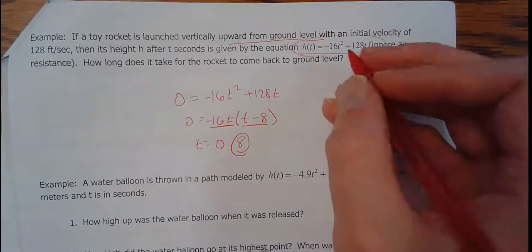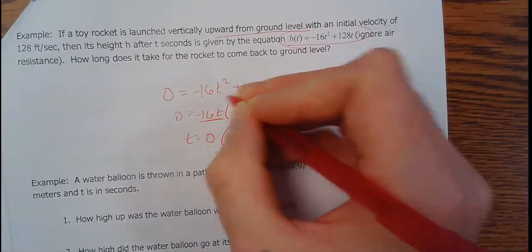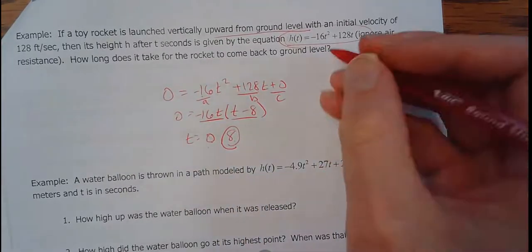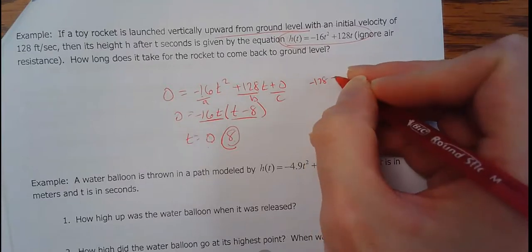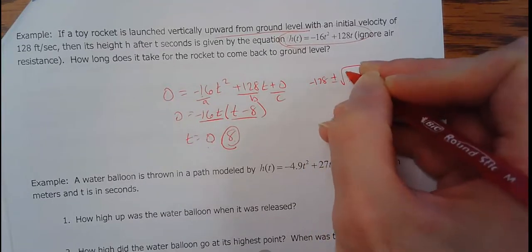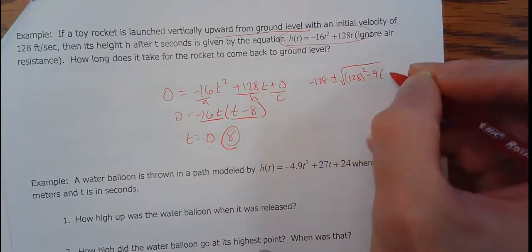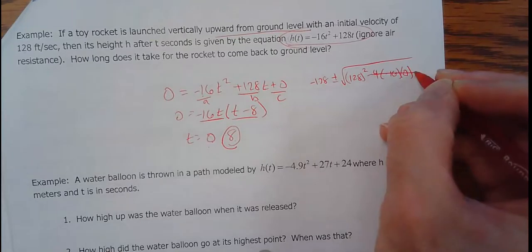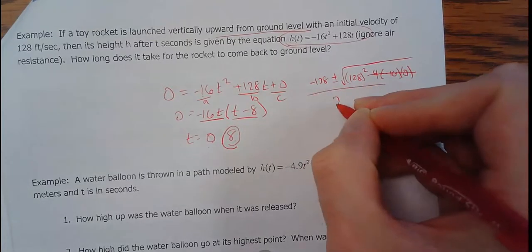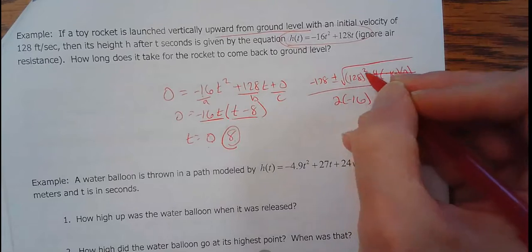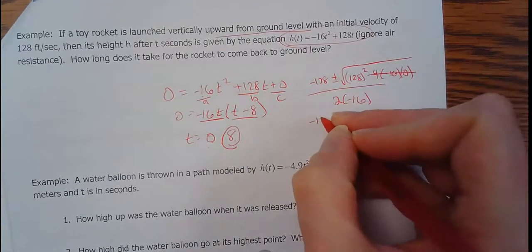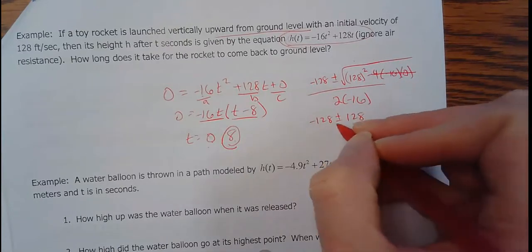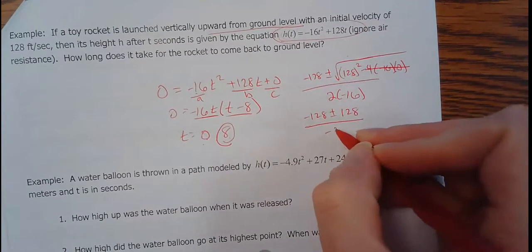If you wanted to use quadratic formula, think of this. This would be A, B, C. You have to put a plus 0 in for C. So negative B plus or minus the square root of B squared minus 4 times A times C, which is just going to wipe that out, all over 2 times A. Now if I square 128 and then square root, that's just going to be negative 128 plus or minus 128, divided by negative 32.